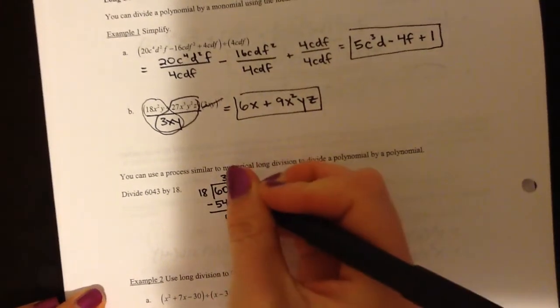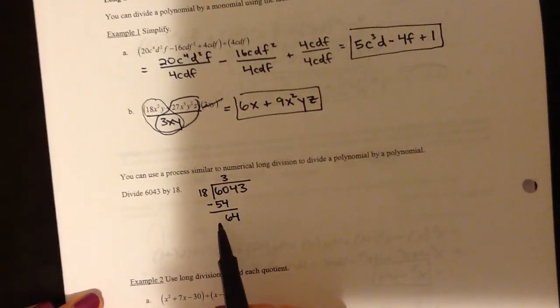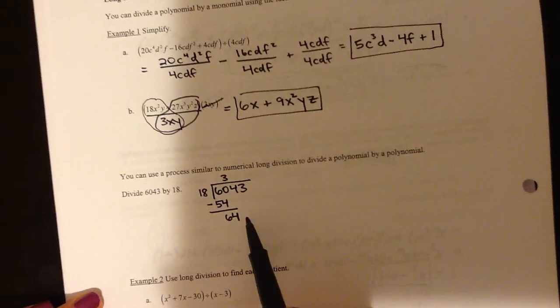The next step is to bring down the next term, bring down the 4, and then we repeat the process. So we ask ourselves, how many times does 18 go into 64? Well, that would still be 3.